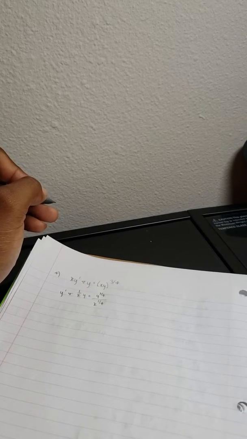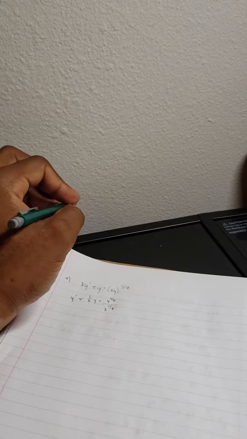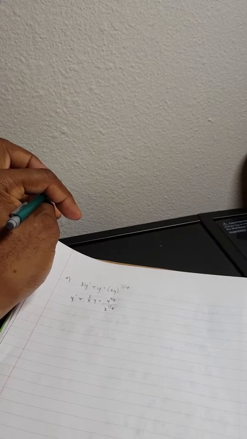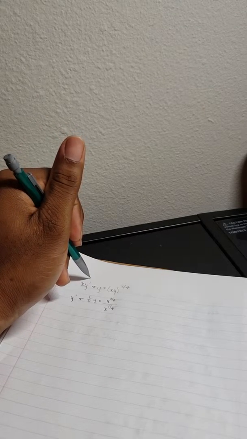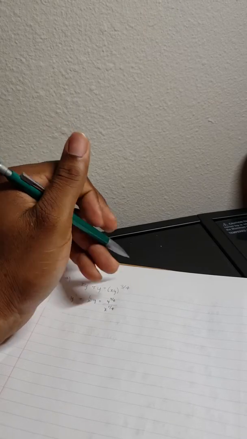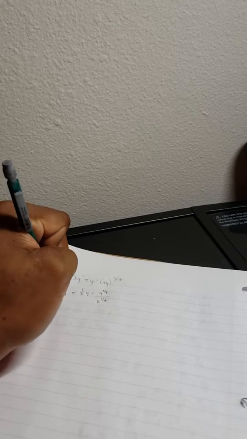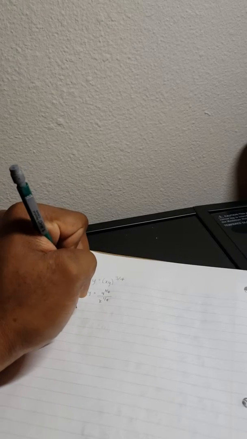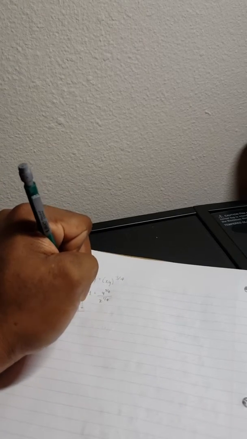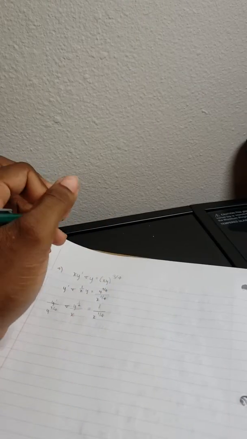And then trying to make this more simplistic, we try to get all these similar values of y to the 3/4. So for this one, to make it more simplistic, I'm dividing everything by y to the 3/4. So I have y prime over y to the 3/4 plus y to the 1/4 divided by x, which is equal to 1 over x to the 1/4. That way we can get rid of these ugly numbers.